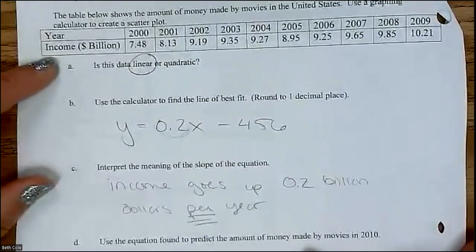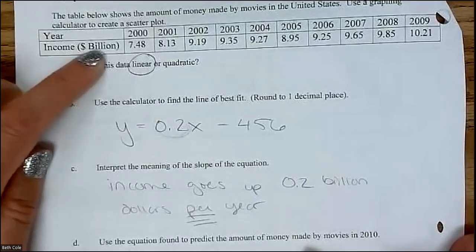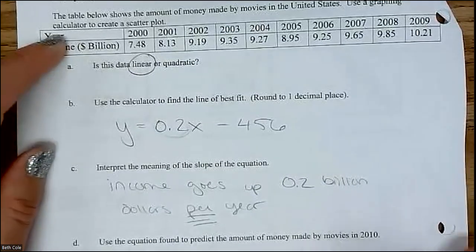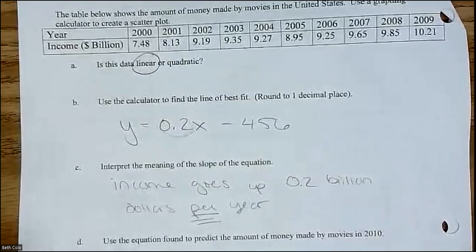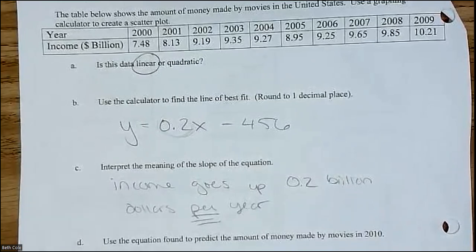You have to use that word per something else. And you can just always look back at the table. Look, it's income in billions of dollars and years. I just got it from the table. Don't make it up. If it's a positive, it means it's going up. If it's a negative, it means going down.